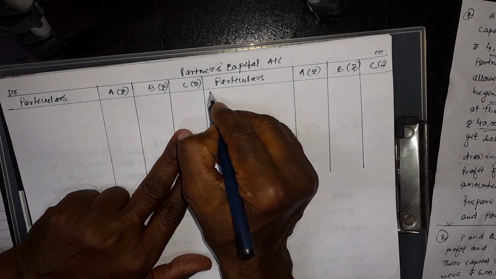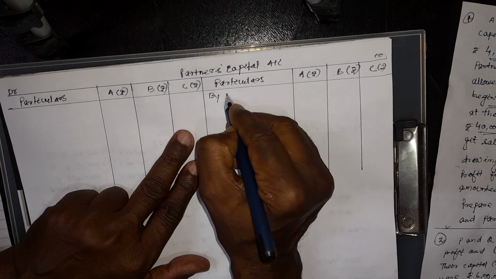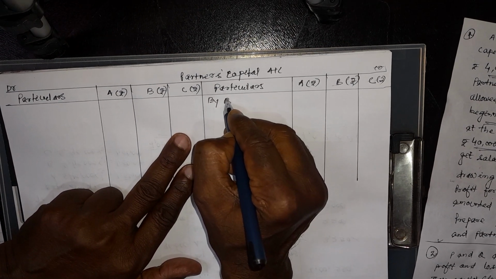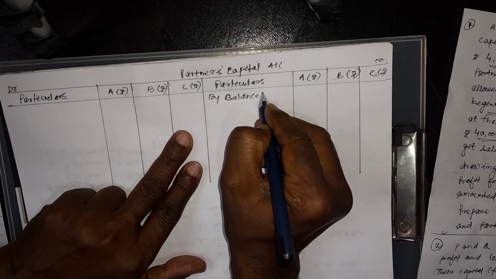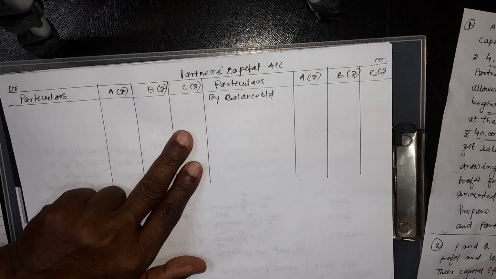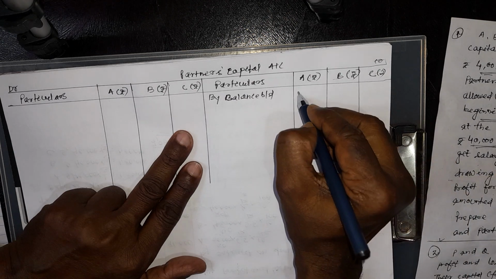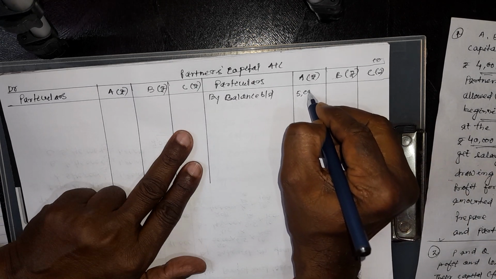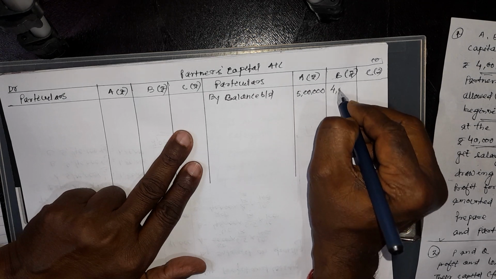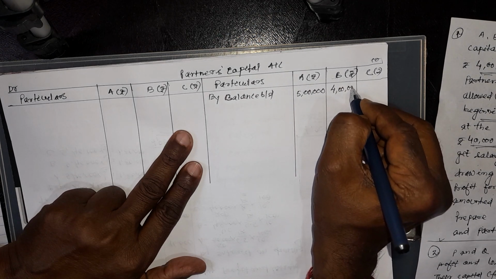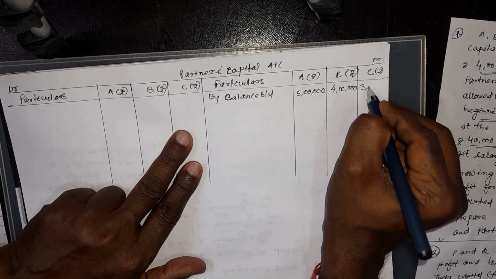So first you write opening capital, you write by balance b/d. What was their capital at the beginning of the year? By balance b/d. What is the capital of A? You will write it 5 lakh. Capital of B was 4 lakh, and C, that is 3 lakh.